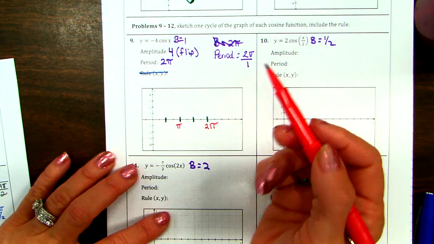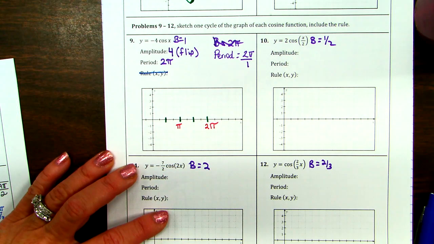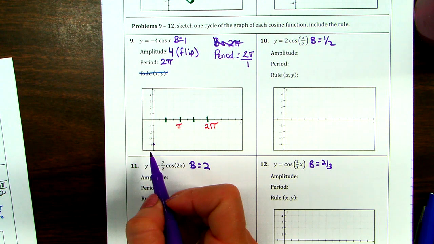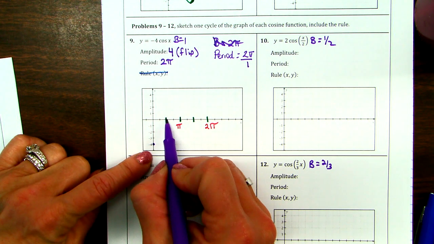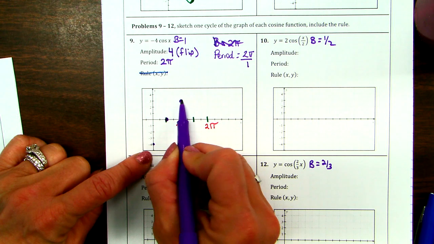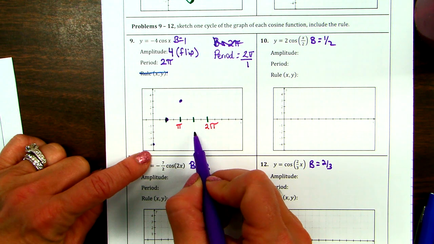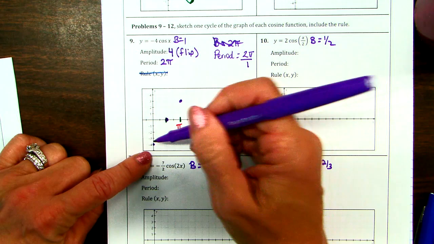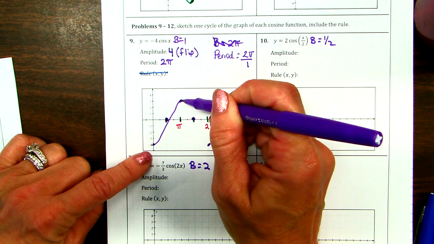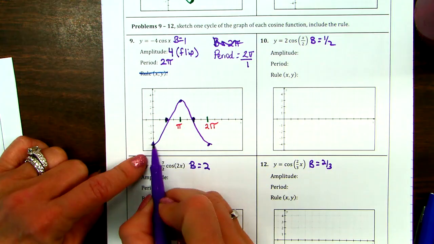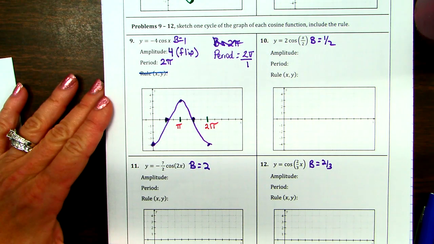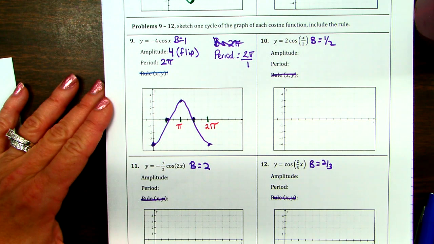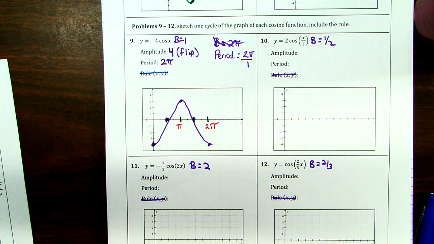All right, so there is a flip, so we start down. Okay, we start down at 4. So instead of going up, middle, down, we're going to go down, middle, up, middle, and then down. So that's what you're doing for the last 3.